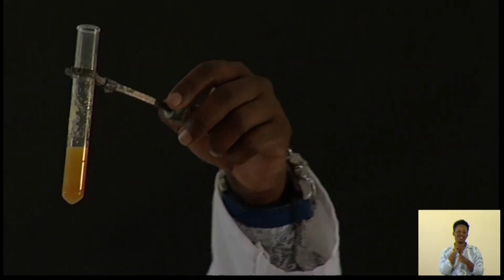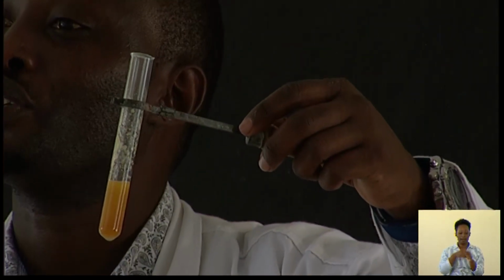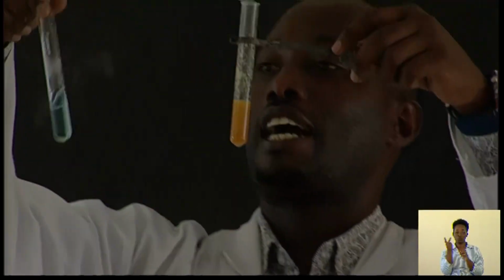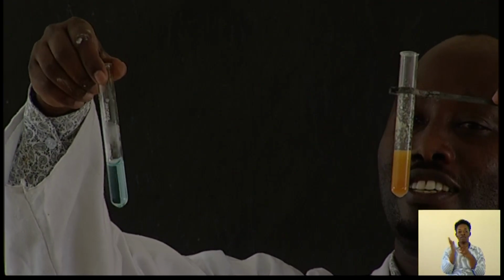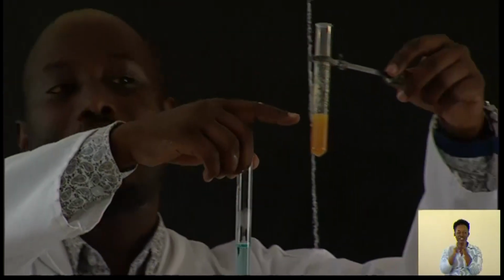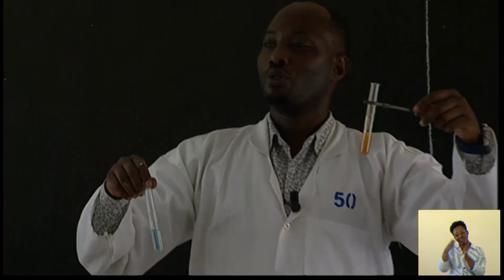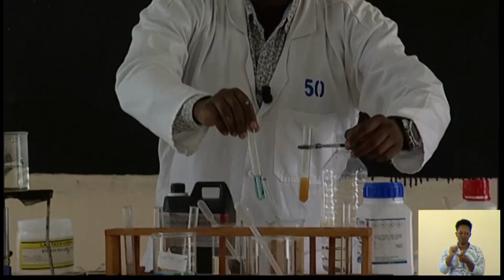The orange color indicates our biscuit contains reducing sugars. But in this one, the color of the Benedict's solution persists. What does it mean? It means that here, there's the presence of reducing sugars, and here, there's absence of reducing sugars. We can make a conclusion.